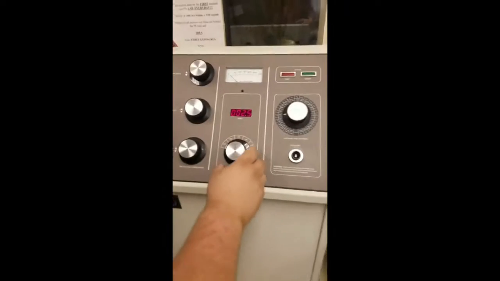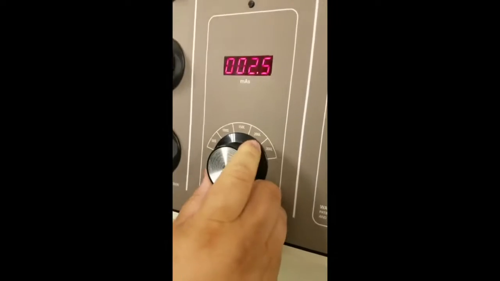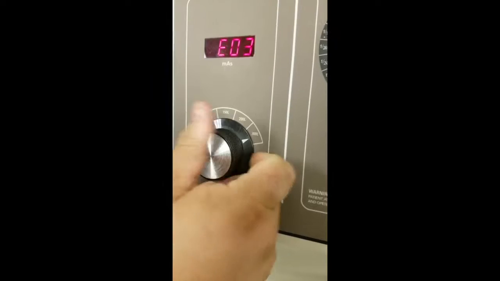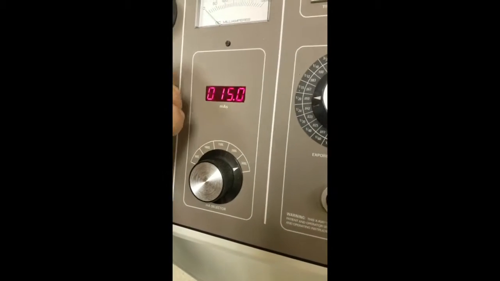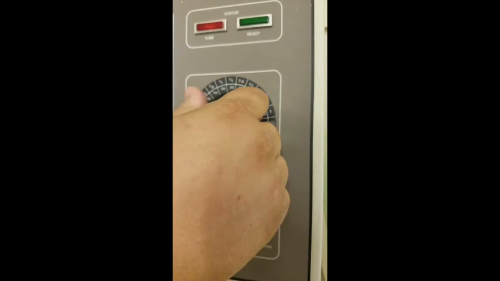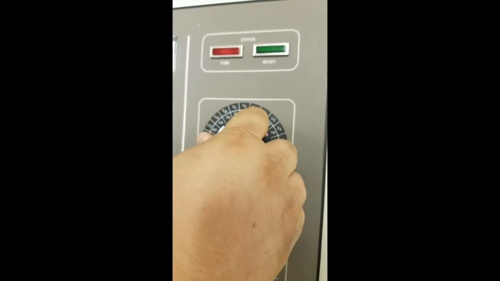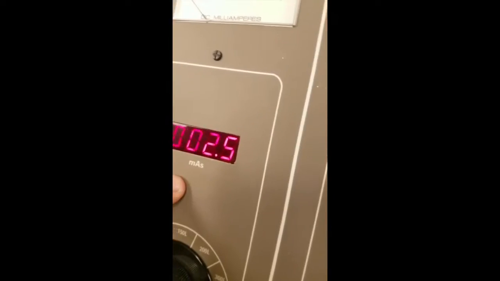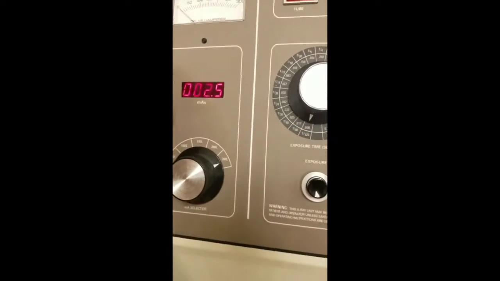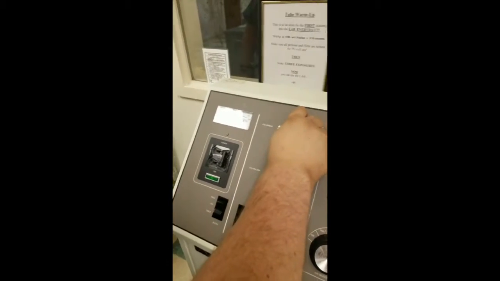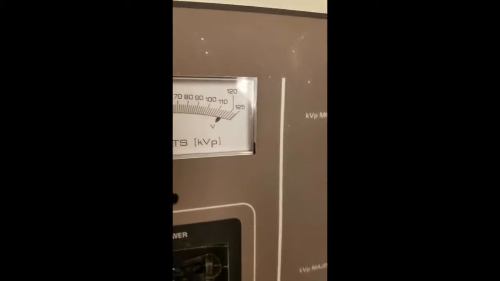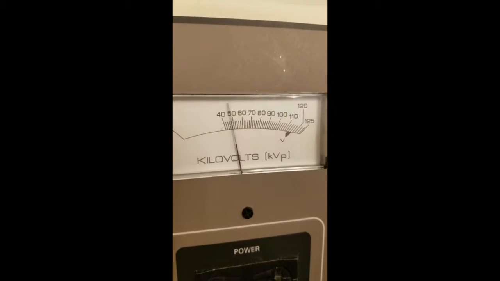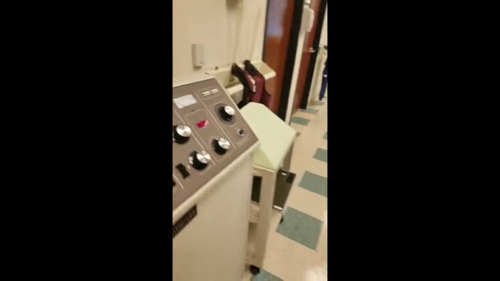This is the second image. On this image, you're going to increase the MA to 300 and change the setting here, and you decrease the time to 1/120 to get the same density of 2.5, and use the same KVP, 50 kVp.